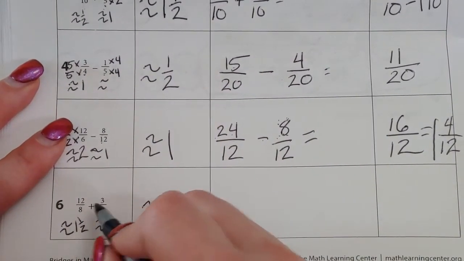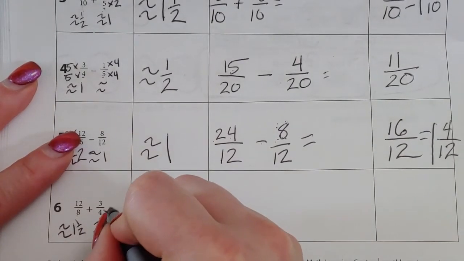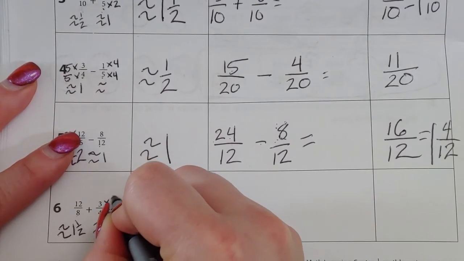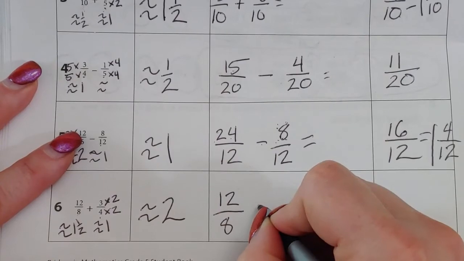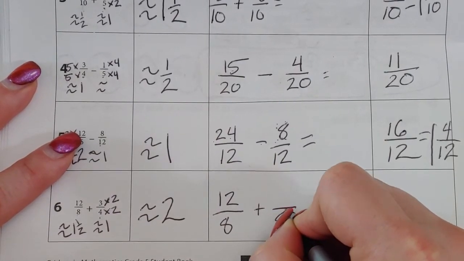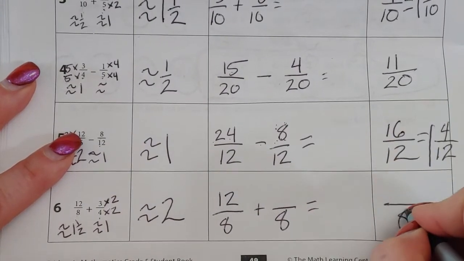Okay. Can I turn the 8 into a 4? No, but I can turn the 4 into an 8 if I times it by 2, which means I need to do it to the top. So 12 8ths plus some more 8ths is going to equal some 8ths.